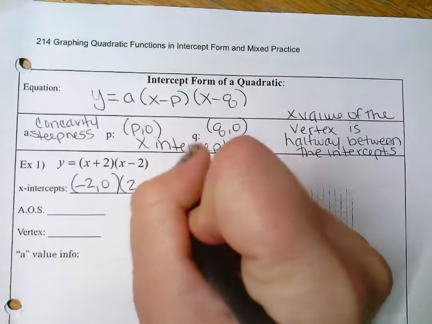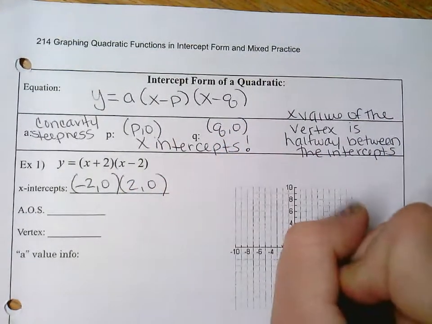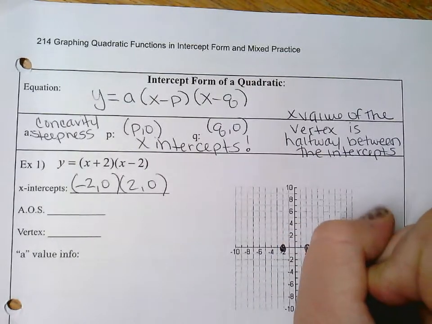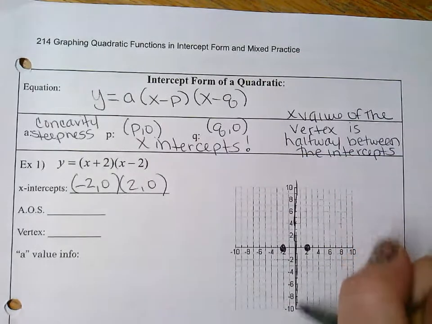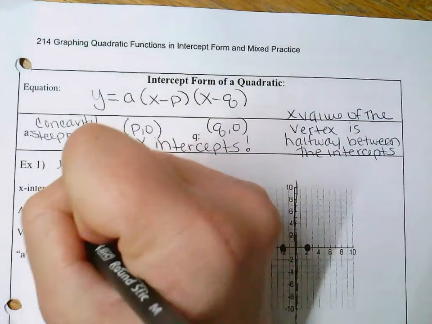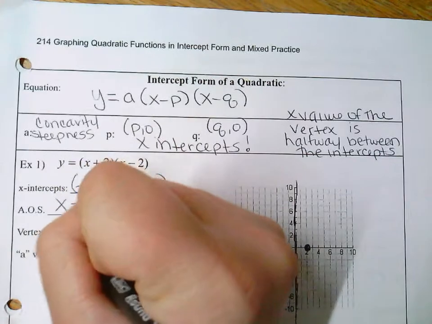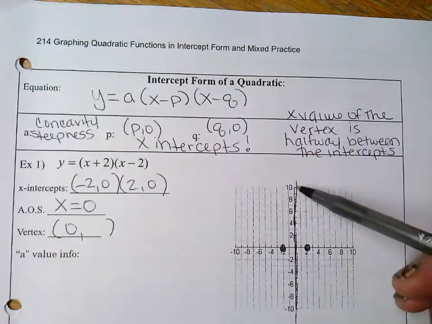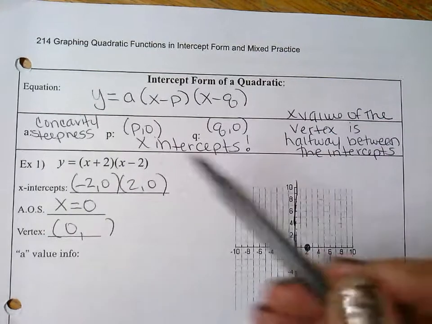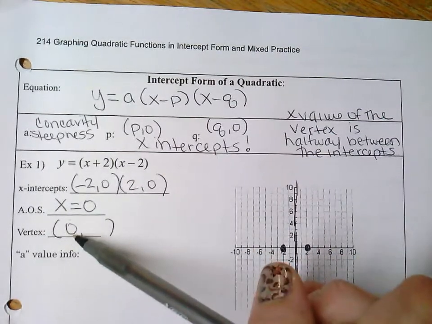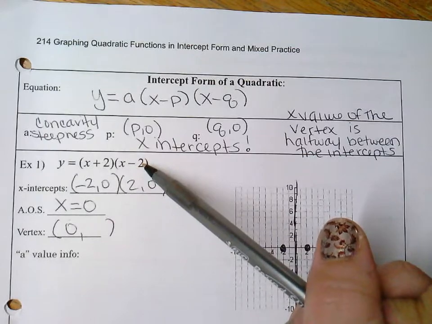So my two x-intercepts are at negative 2, 0 and positive 2, 0, which puts my axis of symmetry right down the middle, at x equals 0. So if my vertex is somewhere along that axis of symmetry, what I need to do is take 0 and plug it into the original equation for x.